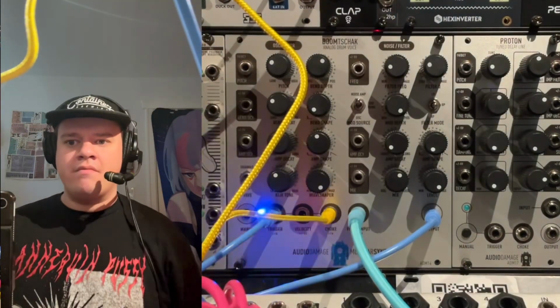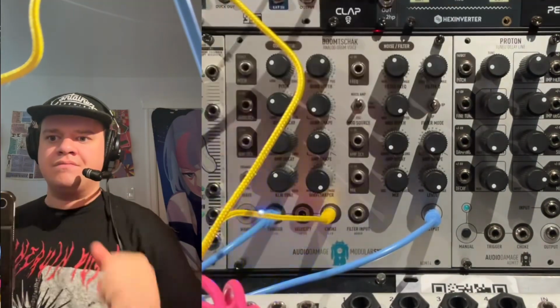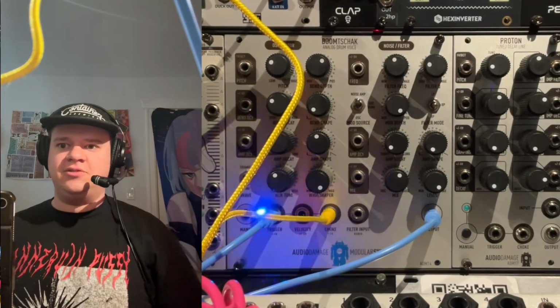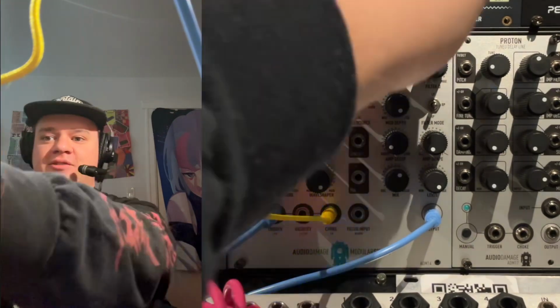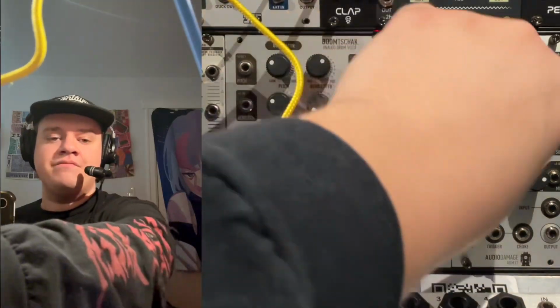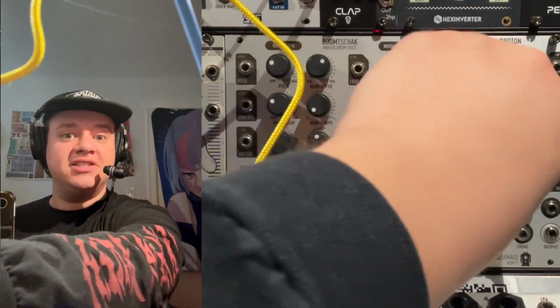Here comes the noise. Here comes the onboard noise. And again, there's no pink versus white noise switch. It's just, where do you put the filter on the pink noise? Do you put it completely open? Because you can. Your snare territory. Here is snare territory.